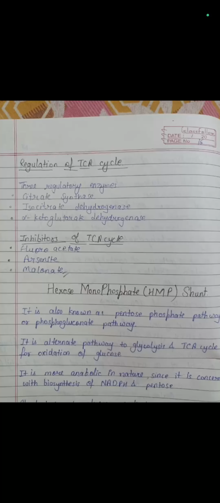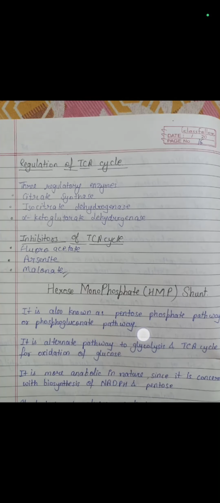And then we will discuss the regulation of the TCA cycle. The TCA cycle is regulated by three regulatory enzymes: citrate synthase, isocitrate dehydrogenase, alpha ketoglutarate dehydrogenase.